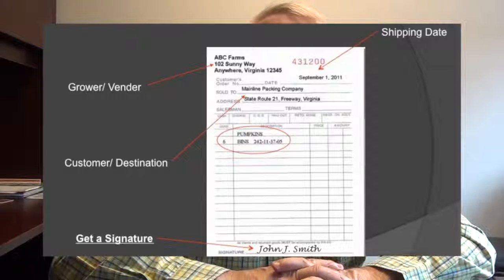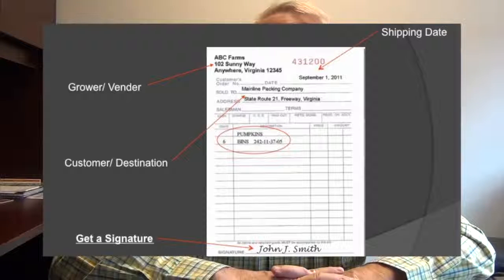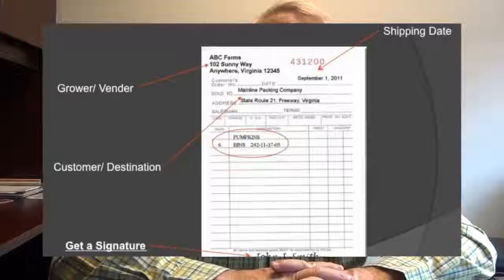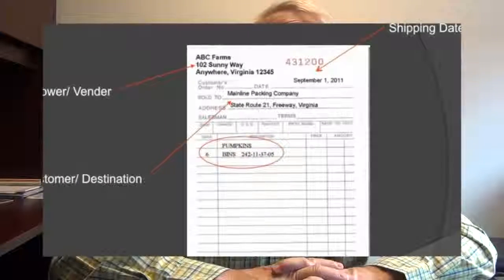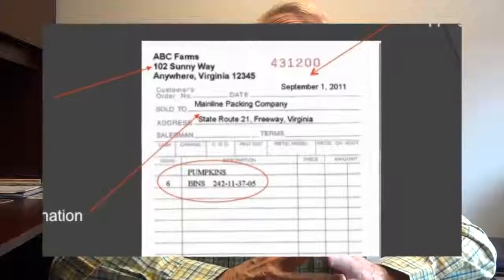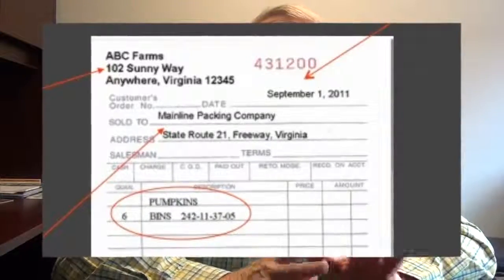The only real difference between this now with traceability and what you have been doing all along is that when you list product, in this case we show 6 bins of pumpkins, we also list on that line the lot number. So there are 6 bins that have a lot number of, and you can see it right there, 242113705. That is the only difference between the regular invoice you may have been doing before and a new one with your traceability number on it. So each item that leaves your farm, when you do an invoice, if you put a lot number on there, that suffices for the one step forward.